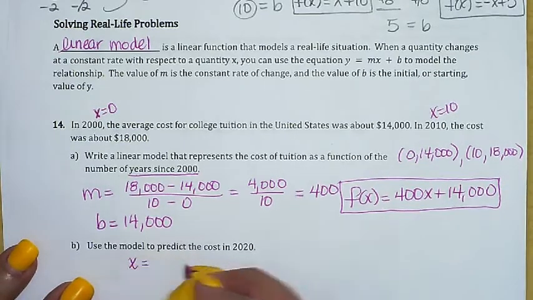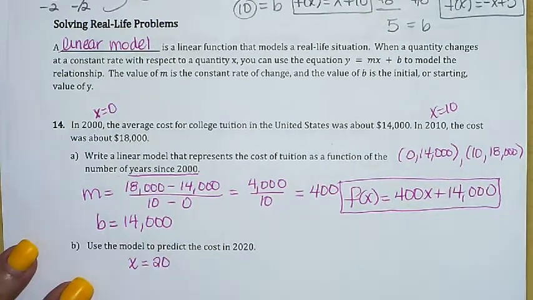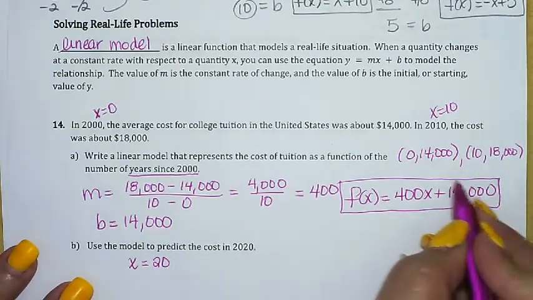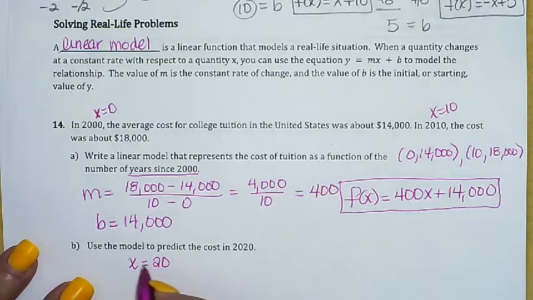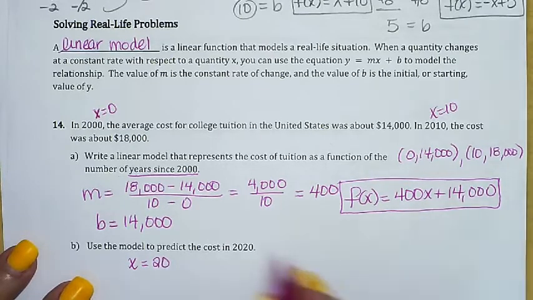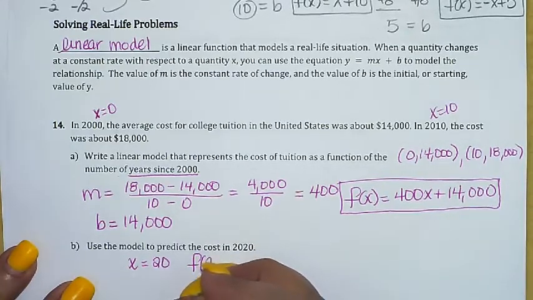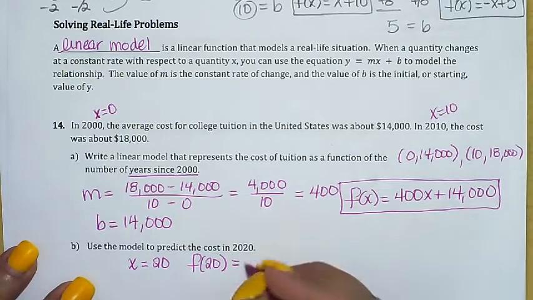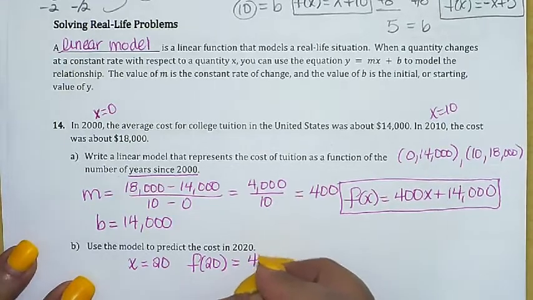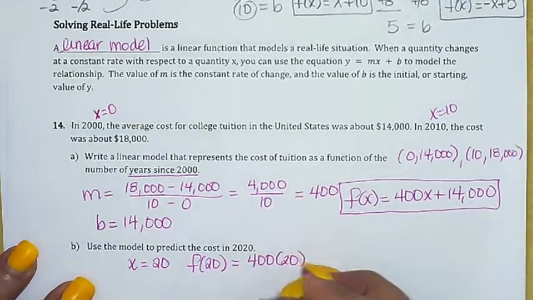So for this problem, we want to make x 20 and use our linear model here to predict what is going to be the average tuition cost. Okay, so all I have to do is take my function and solve it for f of 20. I'm using 20 as my input and finding out what would be the output.